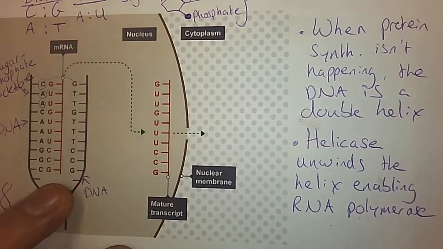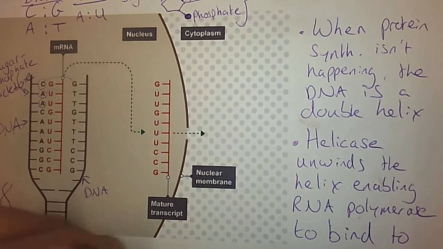So the helicase unwinds the helix, enabling RNA polymerase to bind to a non-coding part of DNA, which is in front of the gene. Now, this will need some explaining.